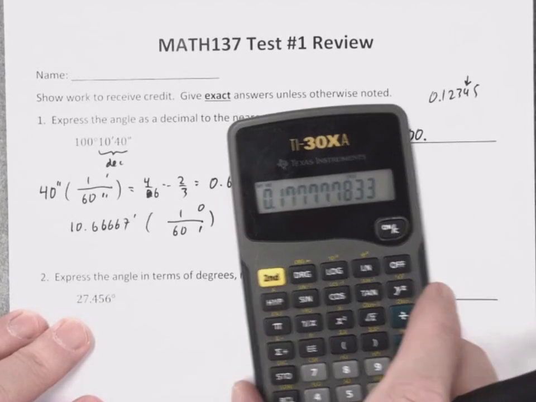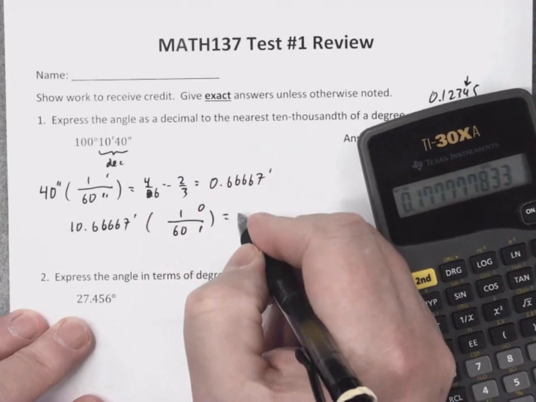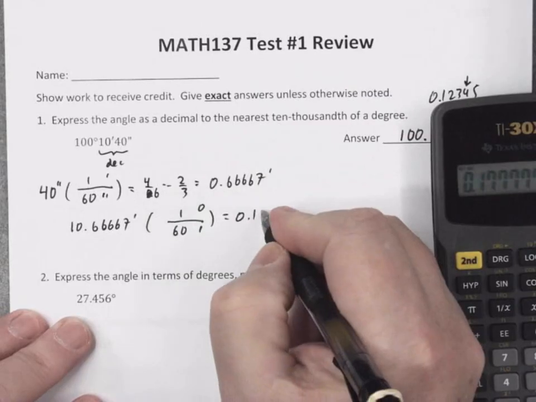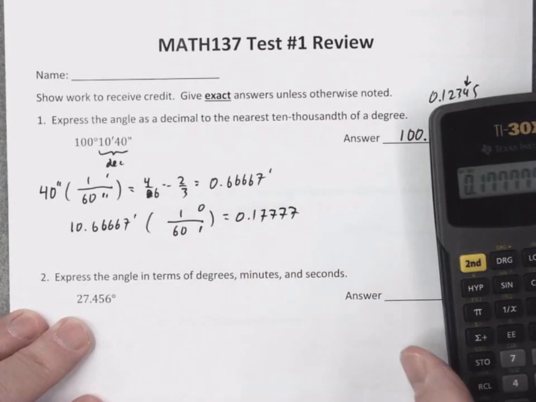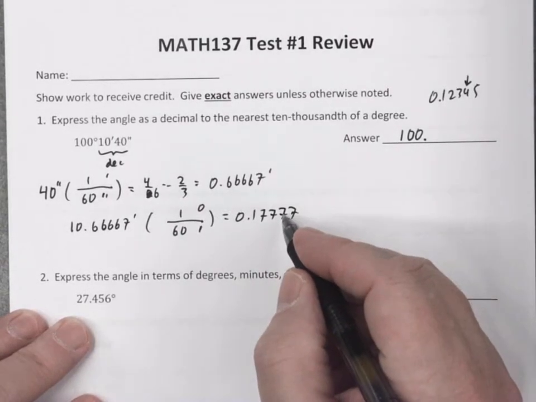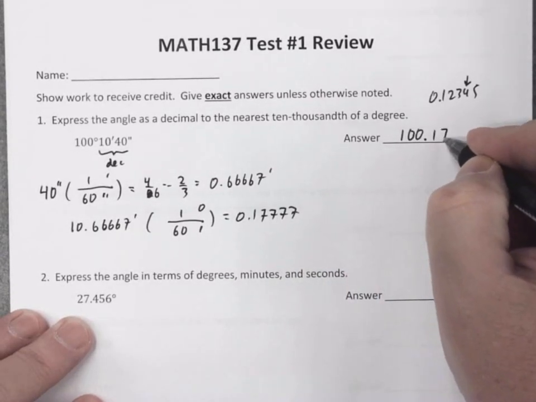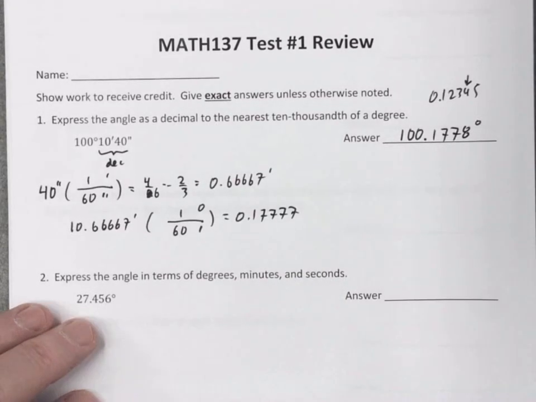So 0.1777 looks like just a bunch of sevens. So since I'm going to round it to the nearest ten-thousandth, the 7 here becomes an 8. So 100.1778 degrees.